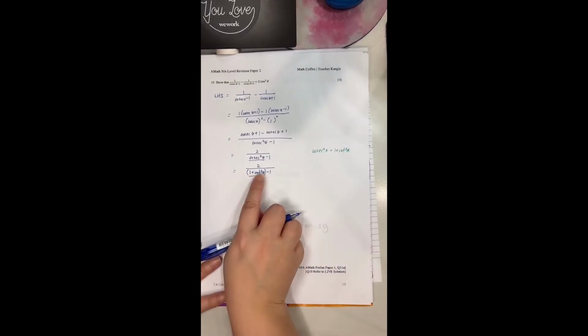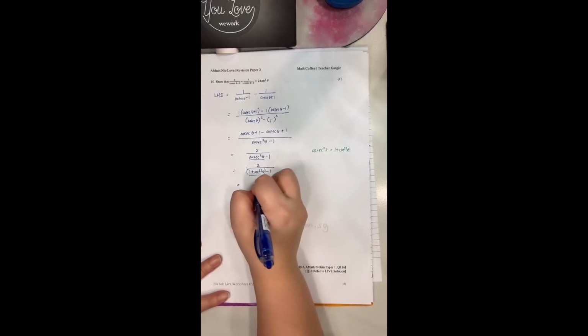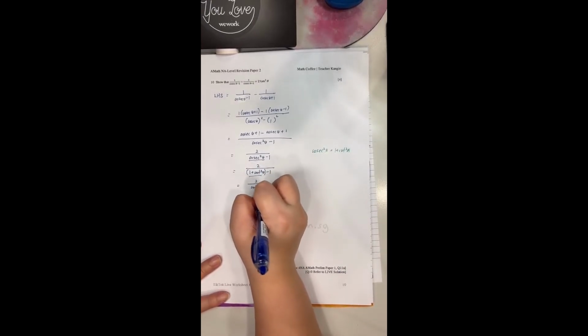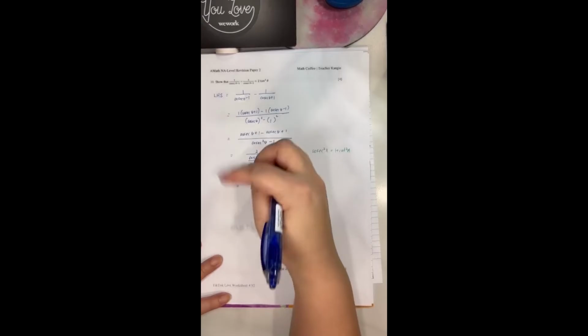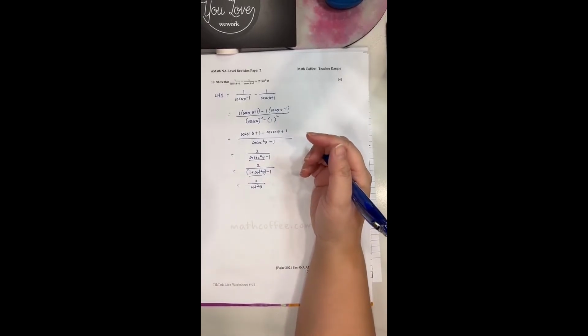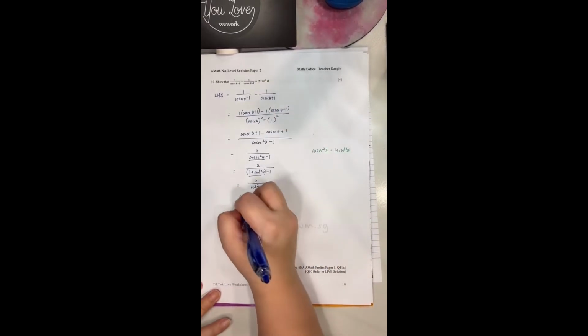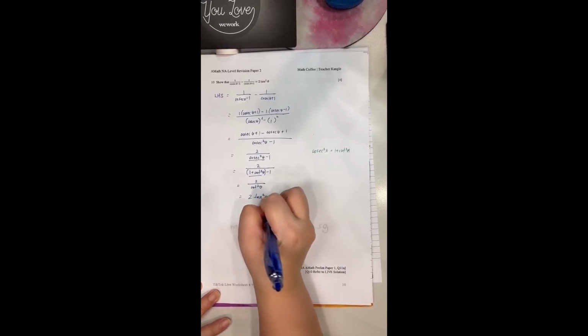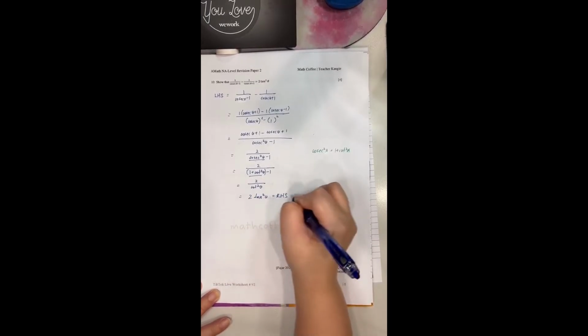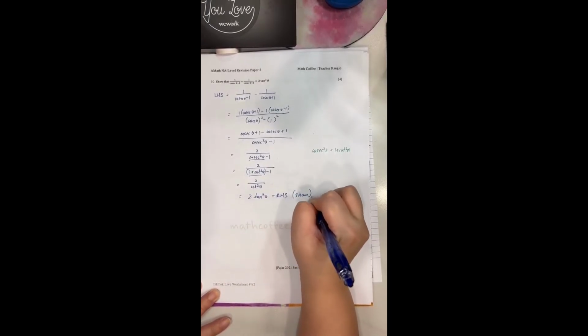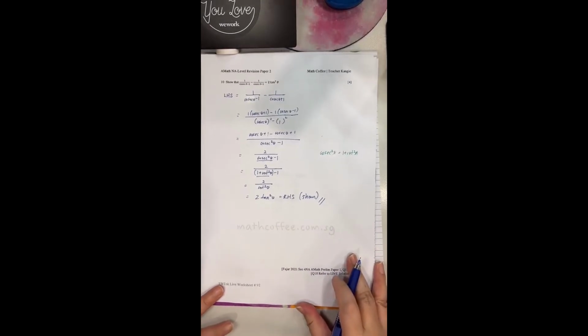With that, you see 1 minus 1 disappears. So I am only left with 2 over cotangent square theta. 1 over cotangent is tangent. So that's why it becomes 2 tangent square theta, equals the right hand side. Shown. Okay, so this is how you prove this trigo.